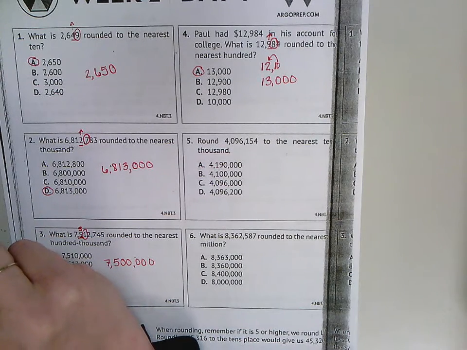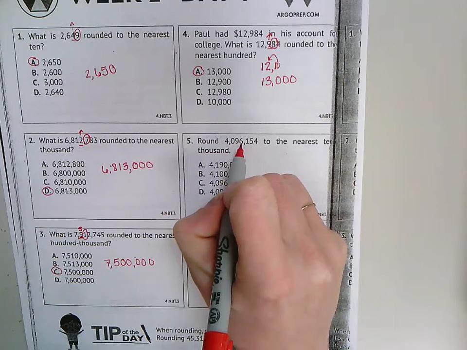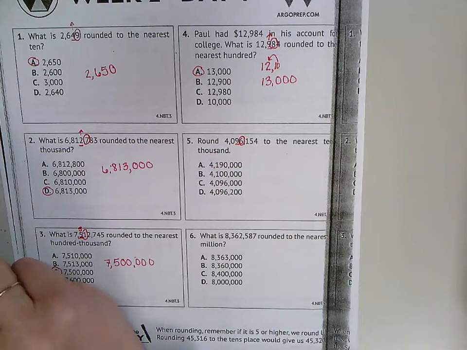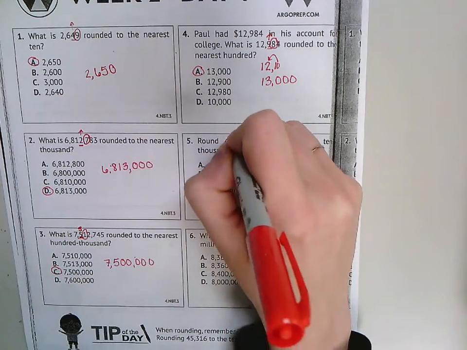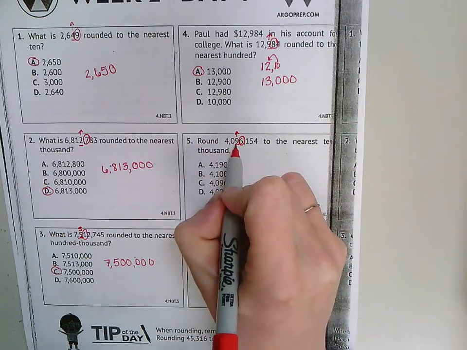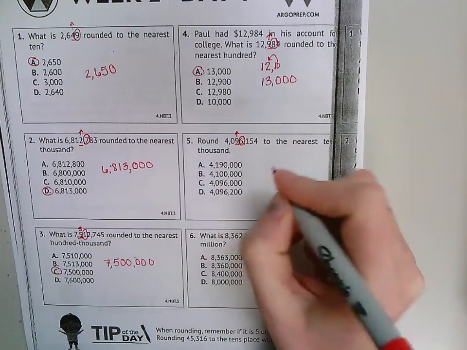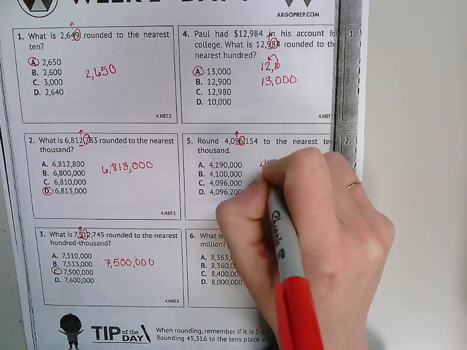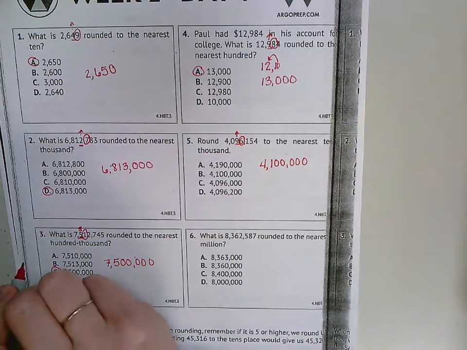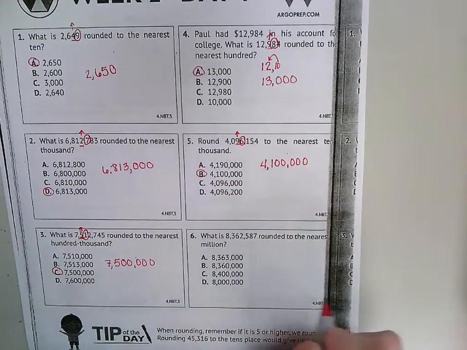Number 5, round 4,096,154 to the nearest 10,000. Well, 1,000, 10,000. I'm going to circle the 6. The 6 is bigger than 5, so it's going to round that 9 up. And just like we saw at number 4, if I round this 9 up, I get a 10. So because I'm going to have a 10 there, it's going to actually bump my 100,000s place up 1. So I get 4,100,000, which is B.